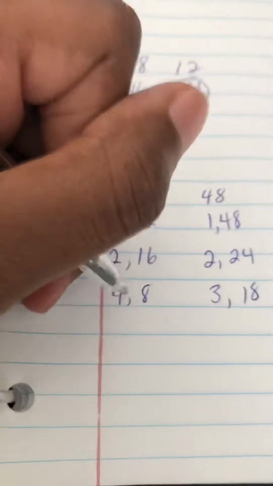Or yeah, 3 and 18, right? Is that right? I don't know. Come on, focus, phone. Okay, and then I think that's it for that one.